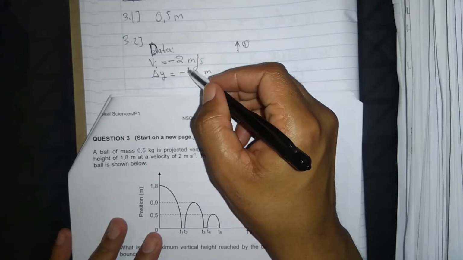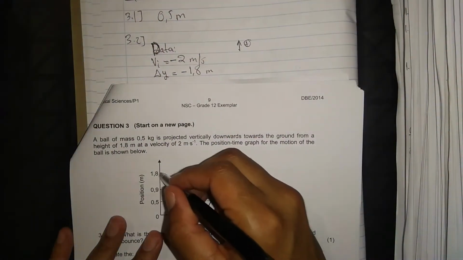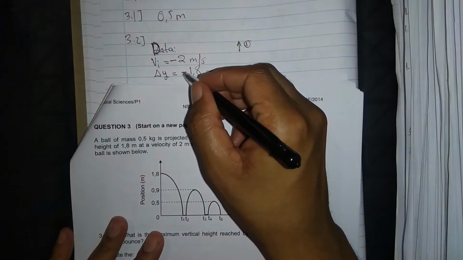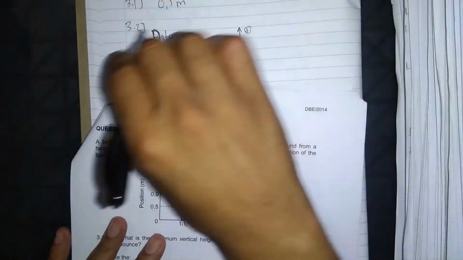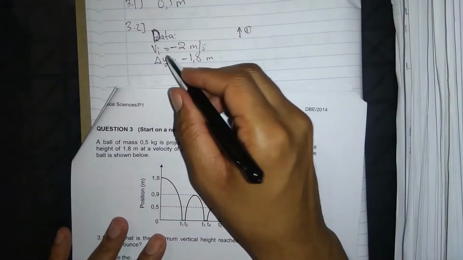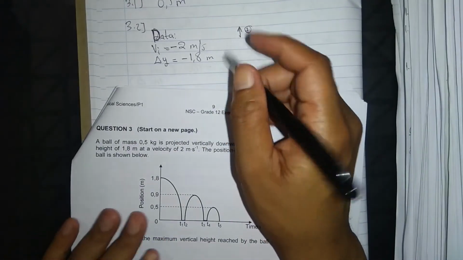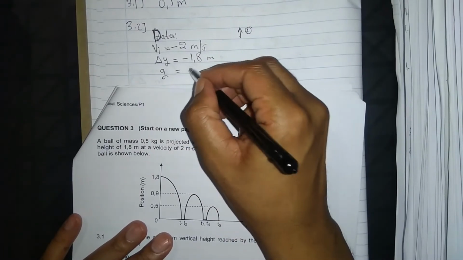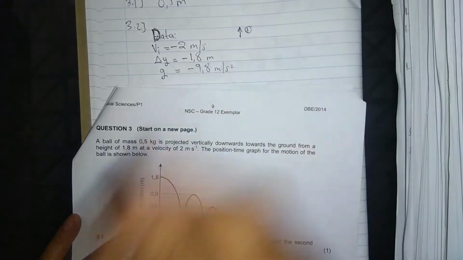Remember, the delta y, the distance, is in fact displacement, right? I'm saying negative 1.8 because the ball is moving downwards and the displacement is downwards. So that's why delta y is negative 1.8 meters. It's going down. The delta y is also a vector. It's a displacement. Okay, I'm continuing now. Then we have g. G is also acting down. It's minus 9.8 meters per second squared.